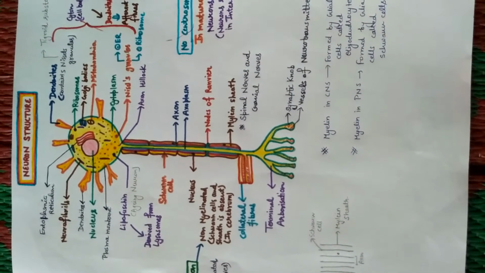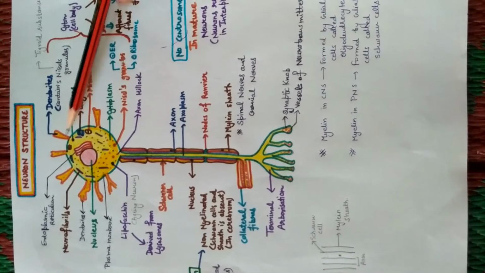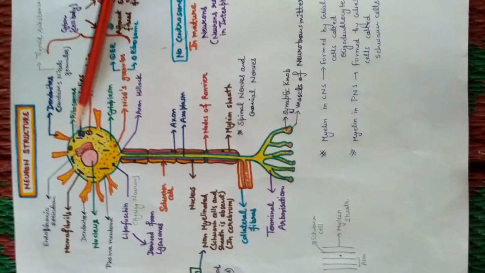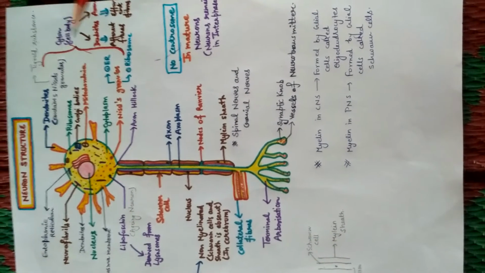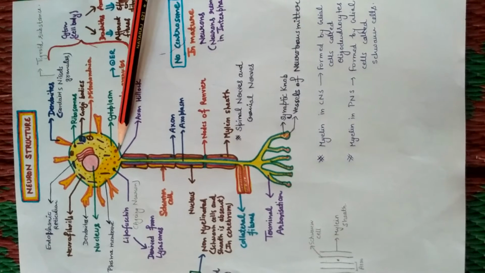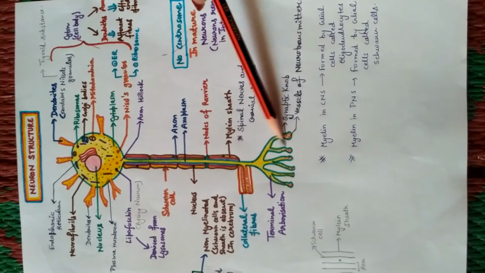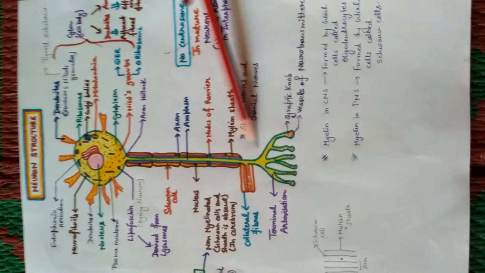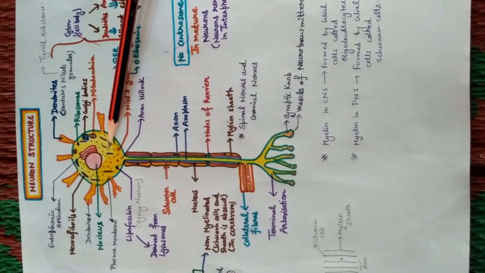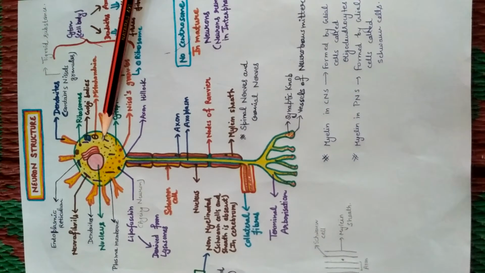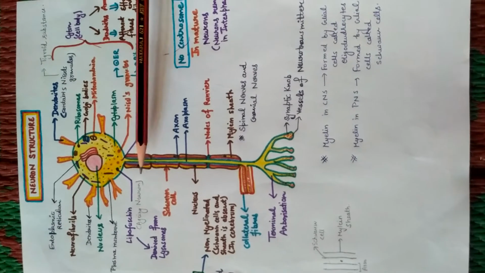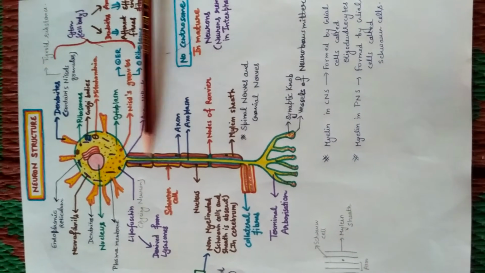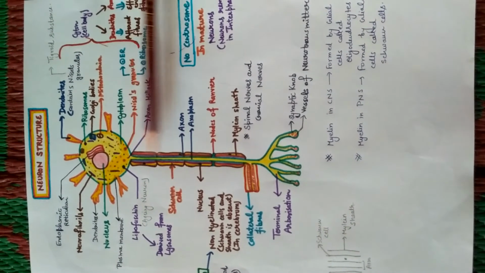So in this diagram you can see this is a part which represents the cyton, or cell body, or we can say soma of the neuron. And this part, from here till here, represents the axon. This cell body is made up of different types of organelles and different types of structures, and here is the axon, which is an extension of the cell body.